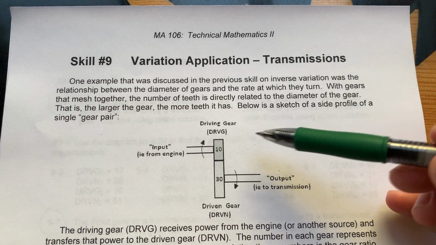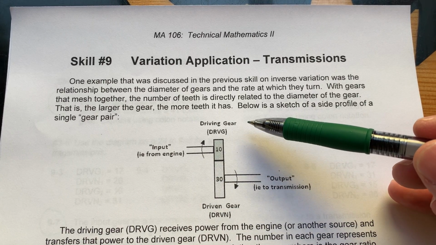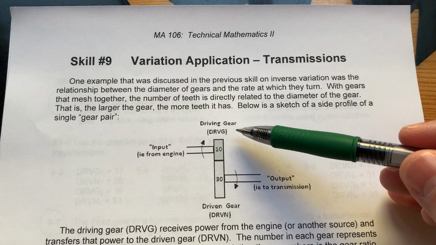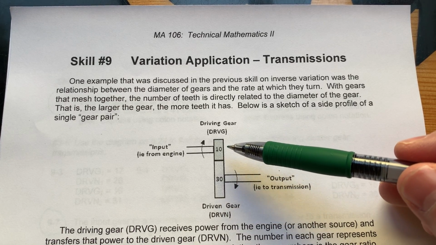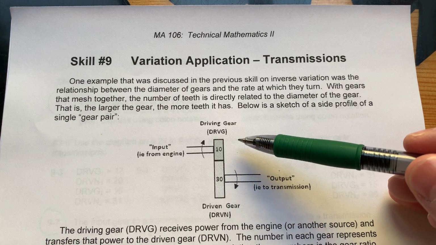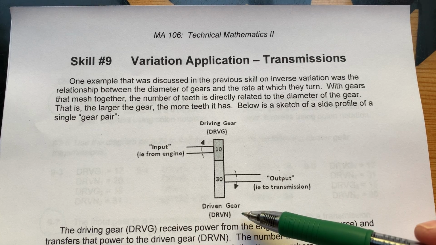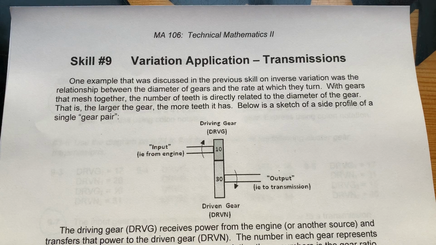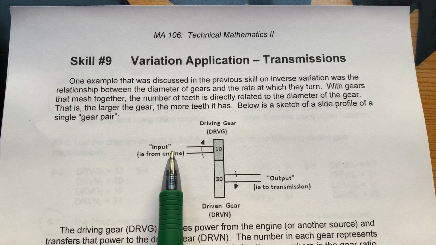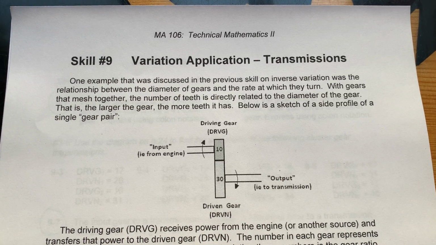So in theory, you have an input gear. This is what we're going to be calling the driving gear. I'll call it the input, the driving gear, DRVG for driving. Coming from the engine, this gear is initially turning. It's meshed with what would be our output gear, which would be our driven gear, so the driving versus the driven gear. So your force and the rotations are coming from here, meshed with this one, gear number 2, the output gear, and then out from there.